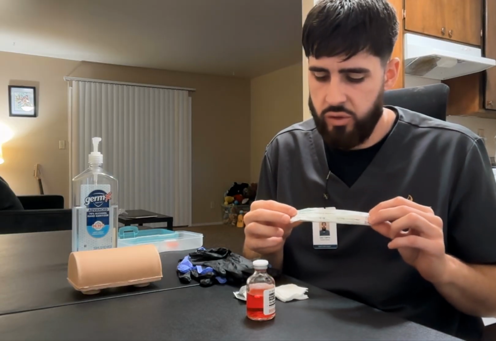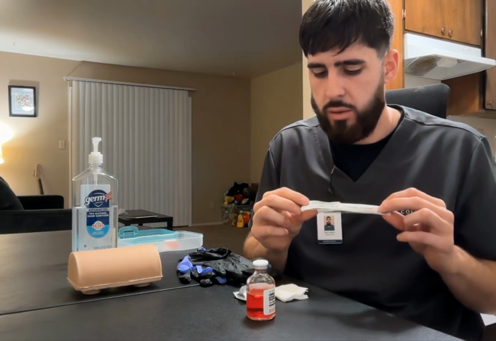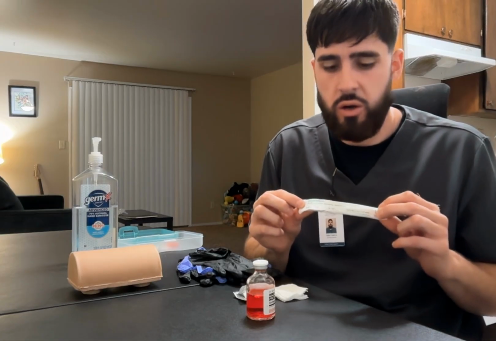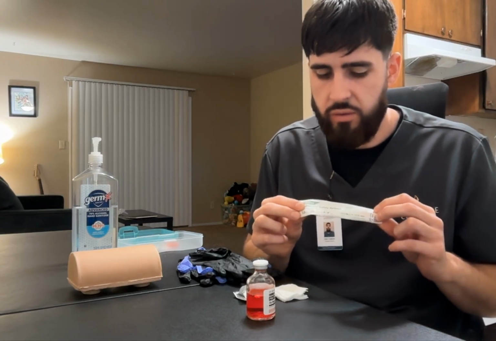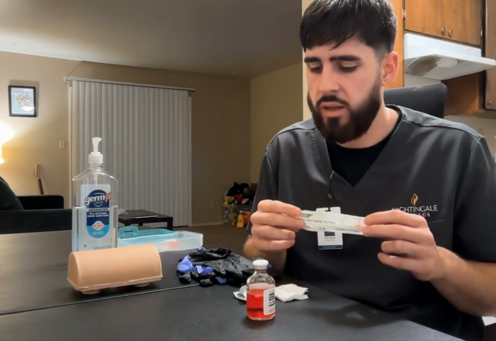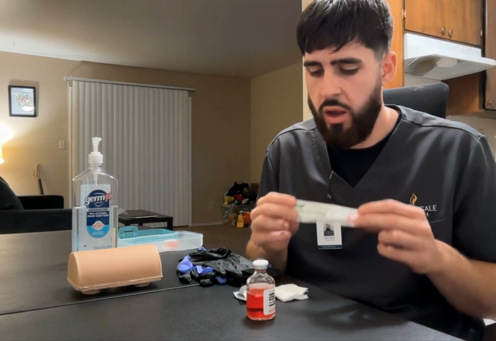Because this is an intradermal injection, I need, of course, my syringe, which is going to be a tuberculin safety syringe. It is measured up to 1.0 ml, 25 gauge, 5/8 inch, which is the correct and appropriate size syringe for this injection.